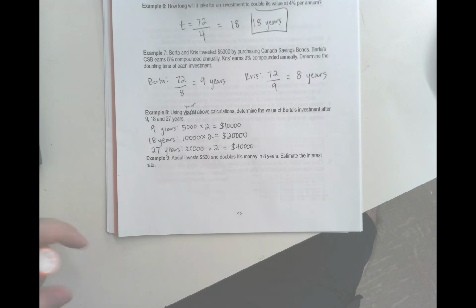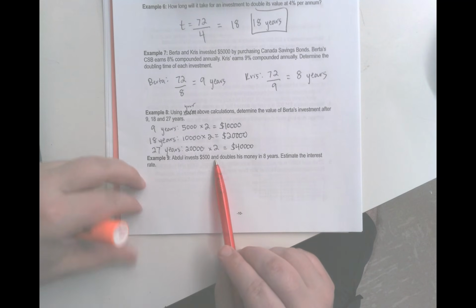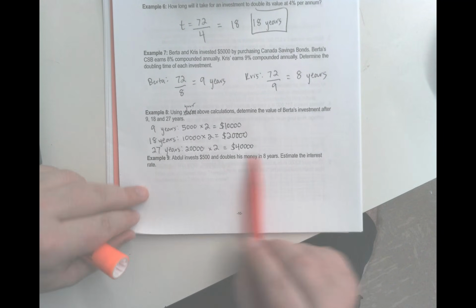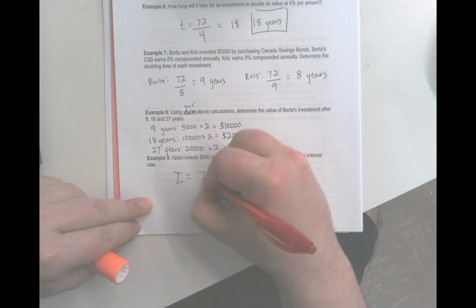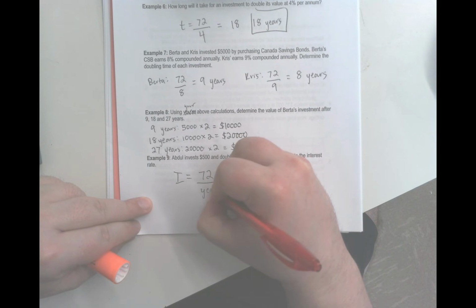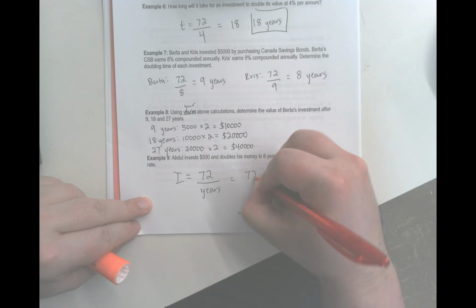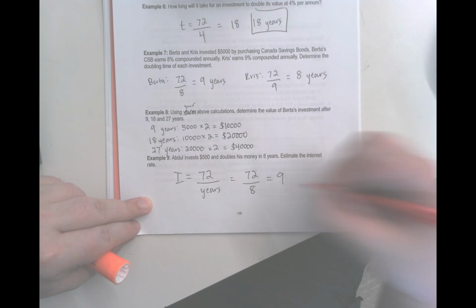We have one more example here. Example 9, Abdul invests $500, doubles his money in 8 years. What would an estimate for the interest rate be? So that's just 72 divided by the number of years. So 72 divided by 8, which is 9. So his interest rate would be around 9%.